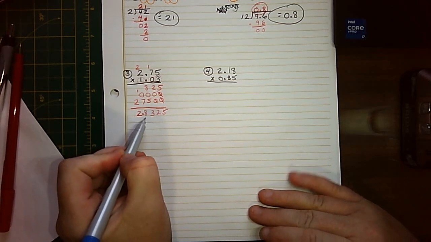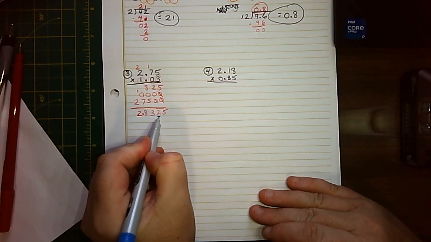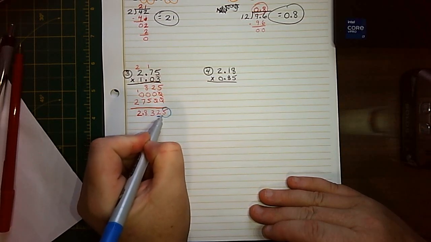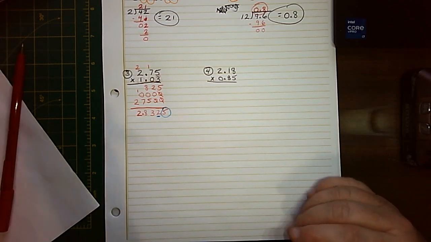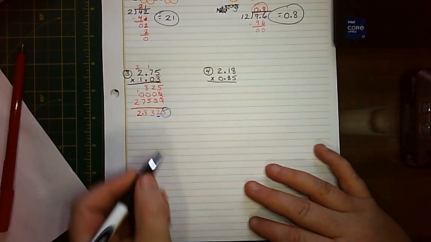Now I'm going to go a little farther and say round this to the nearest thousandth. Okay, so remember, tenth, hundredth, thousandth. I'm going to look at this number. It's 2.84. Close, right?